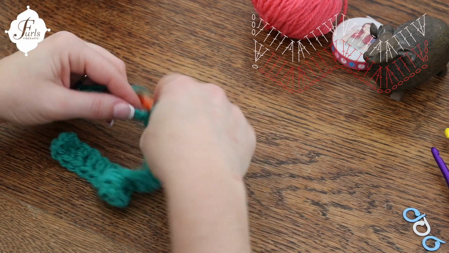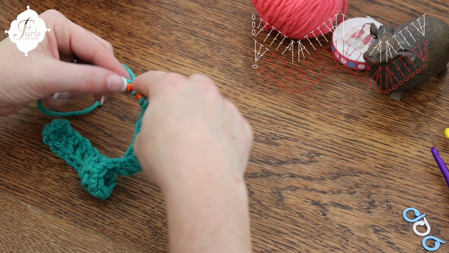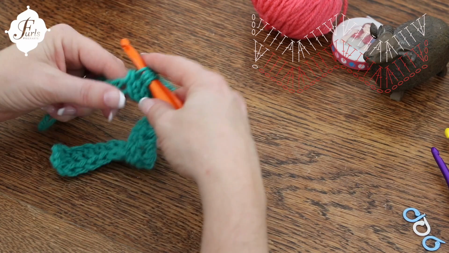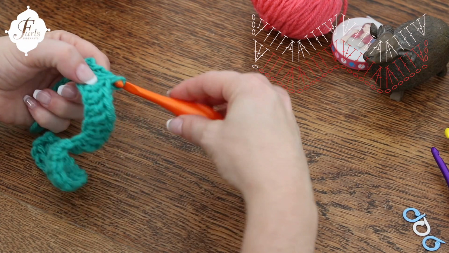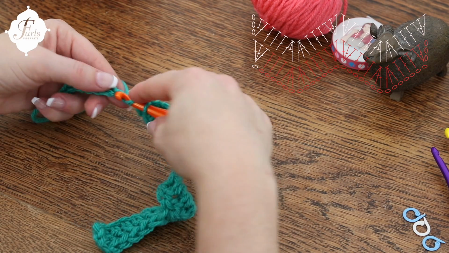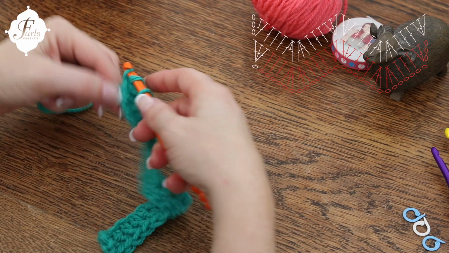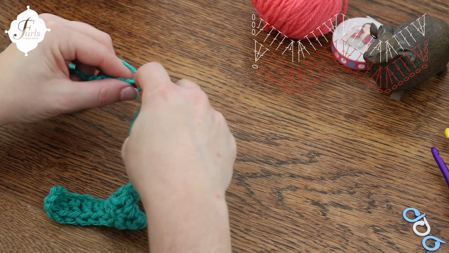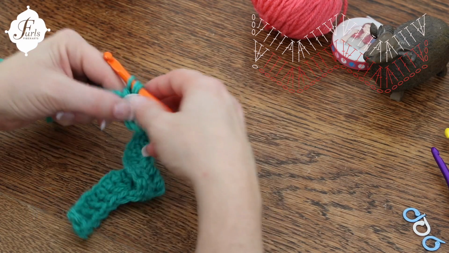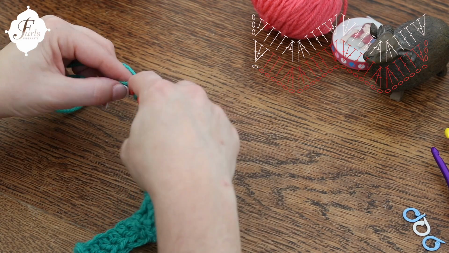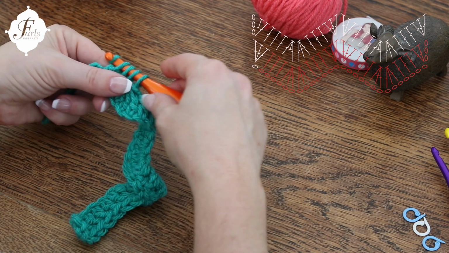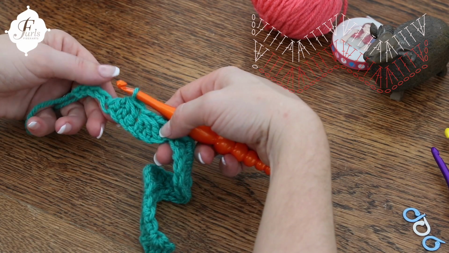The first row is always the hardest. So the first row that you do is always the one you have to kind of pay attention to the most. But once you lay the groundwork, it becomes much easier. So I'm going to do the second double crochet 3 together. That's the last part of that. That completes the second double crochet 3 together.